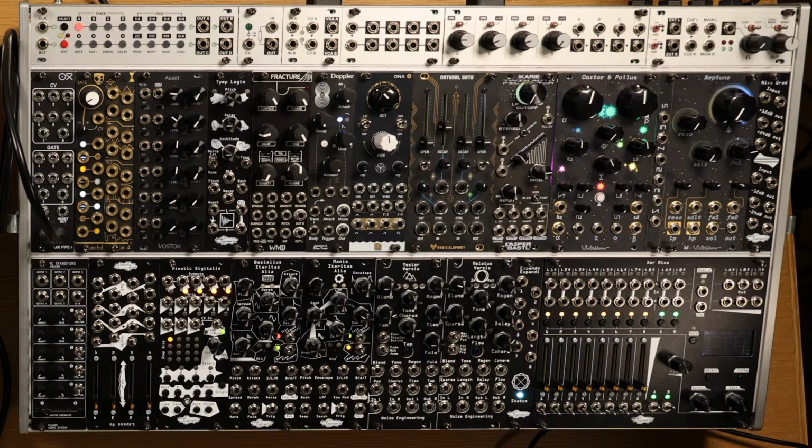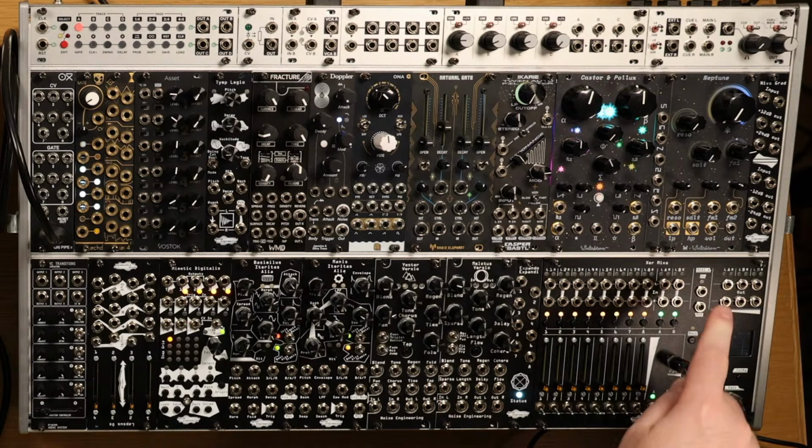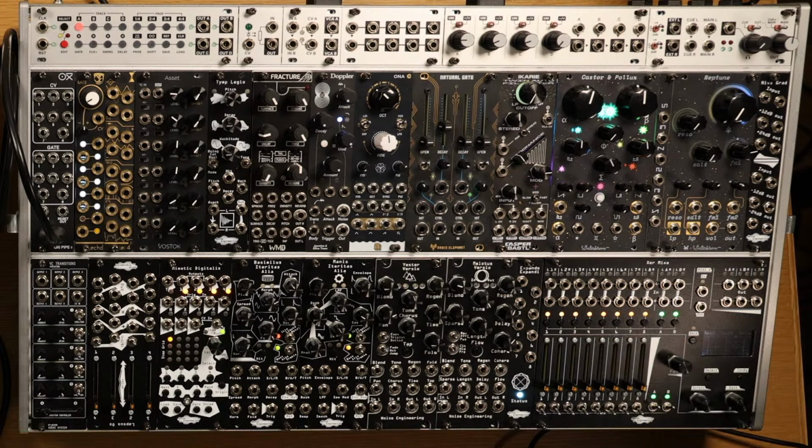Sunburst says, going to get the expander, but can't find a silver one. Yeah, that's a bummer. They did sell replacement panels, I don't know if they still do. So which was the one? Oh yeah, so Neve Grad, this one up in the top right here.